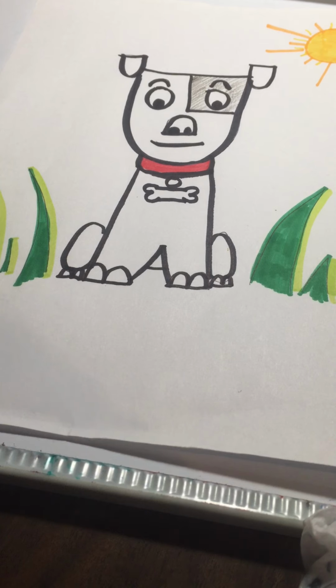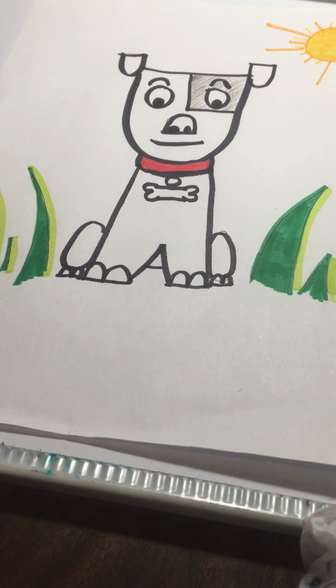All right, so there's a picture of Max. So this is what we're going to work on drawing today. I'm going to move this off the board, and I'm going to be telling you each letter or number to draw, and you can follow along.